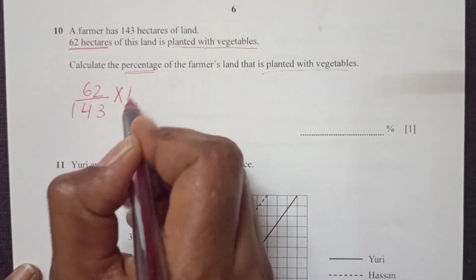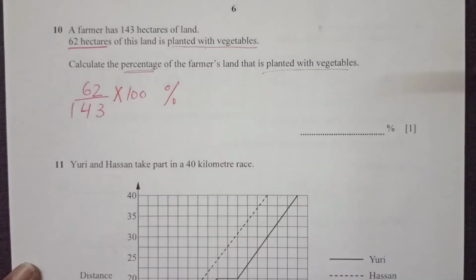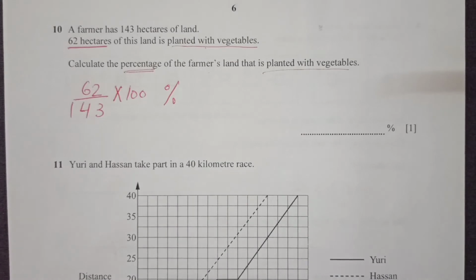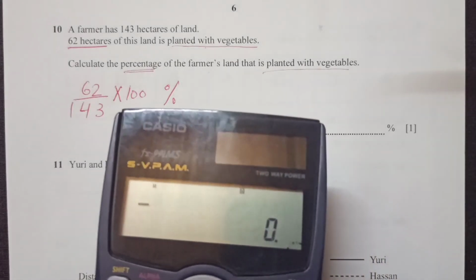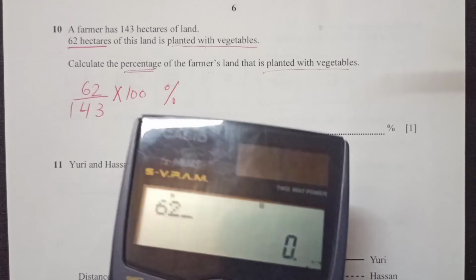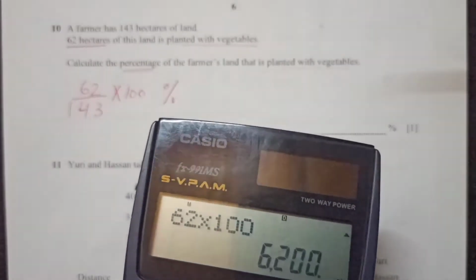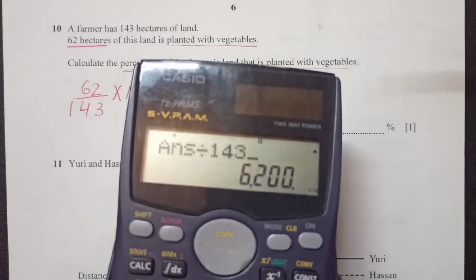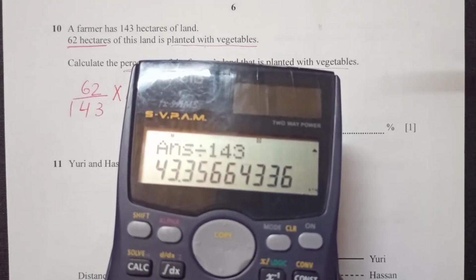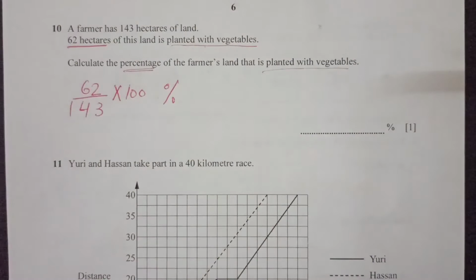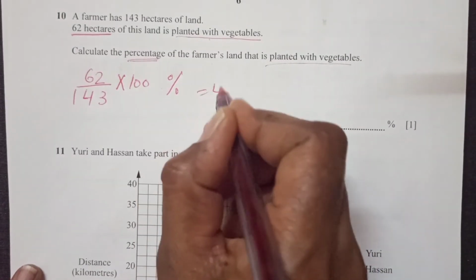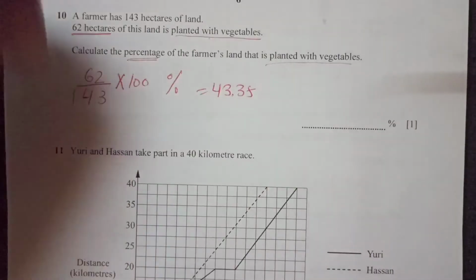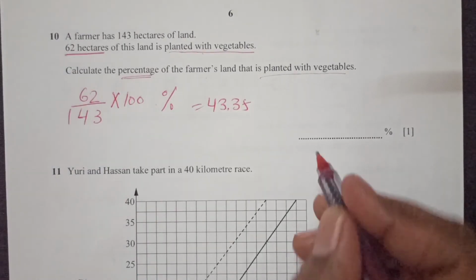Times 100, as we need the percentage. 62 times 100 divided by 143. You see this is 43.35. So that is our answer.